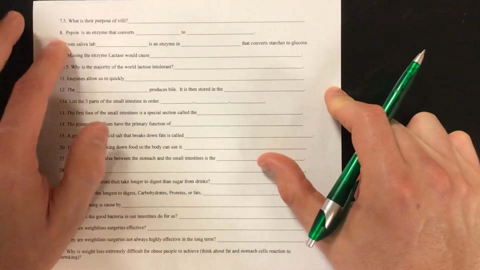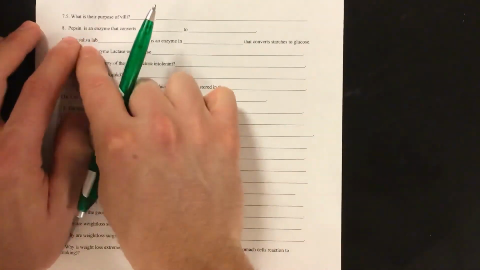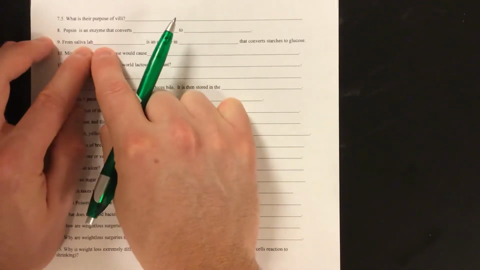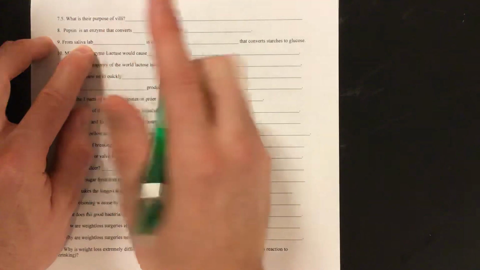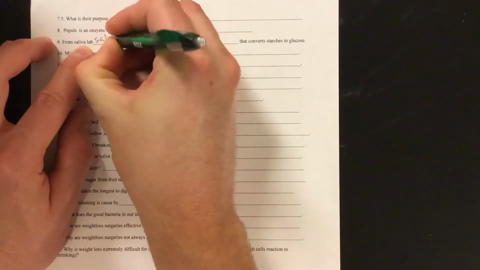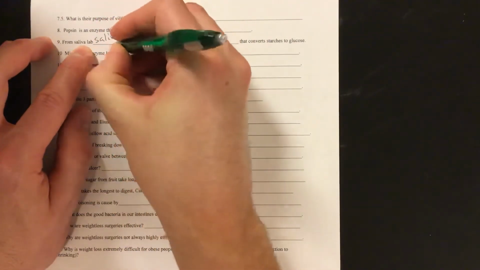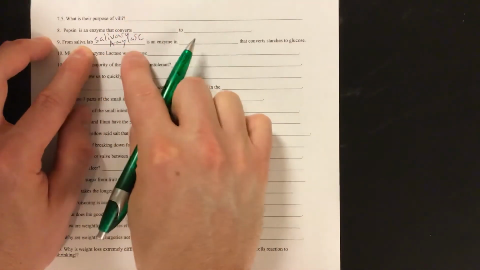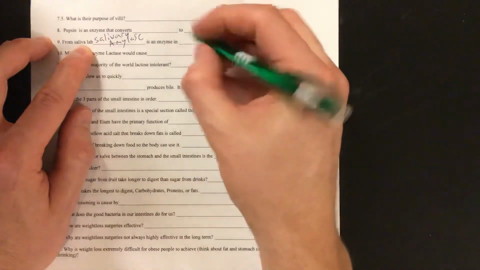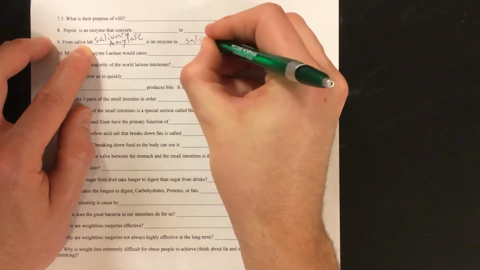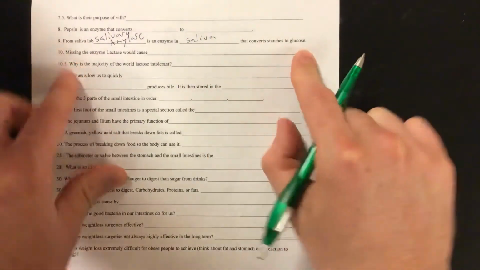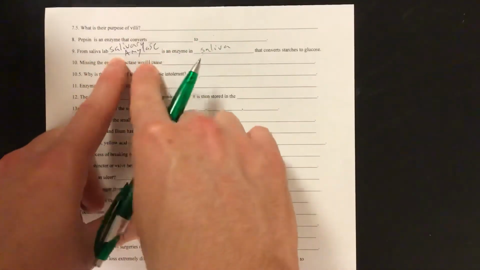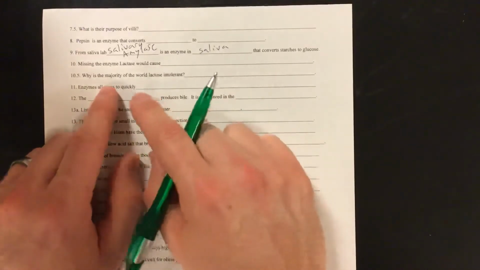You can look at the enzyme from the saliva lab. We didn't do a saliva lab, but we will talk about this. Well, we did in class. Basically, you have salivary amylase. I'm sure I didn't spell that right, but salivary amylase is an enzyme in spit, saliva. It converts starches to glucose. So we talked about where chemical digestion starts. Well, in your mouth. Not everybody has salivary amylase, but most people do.